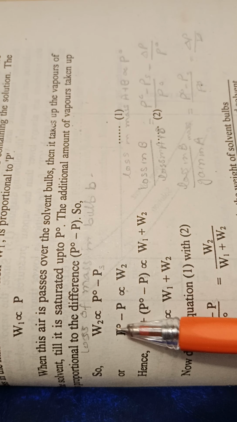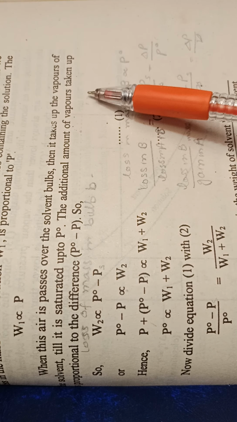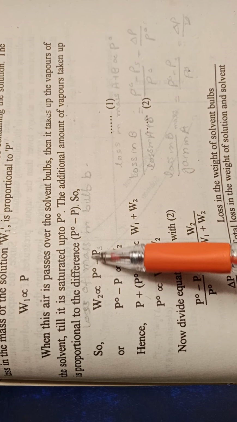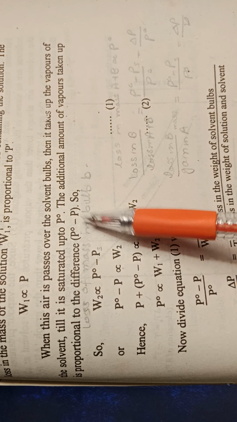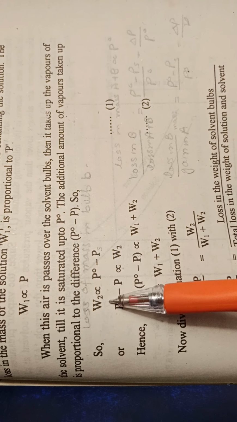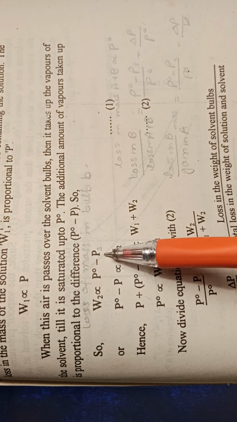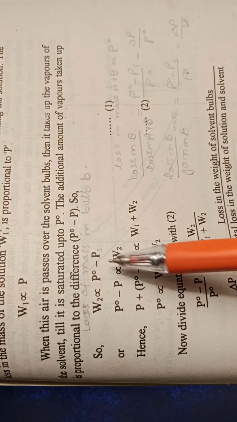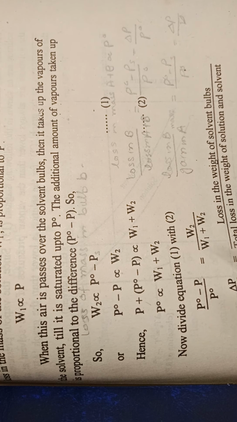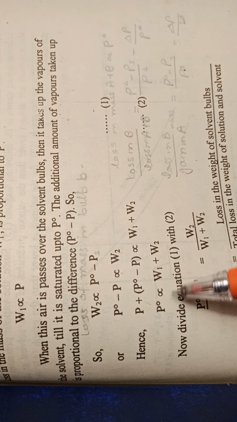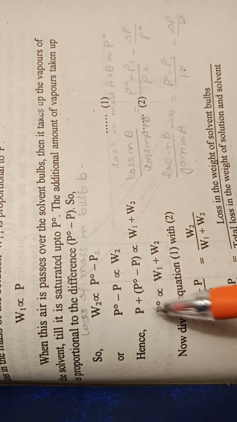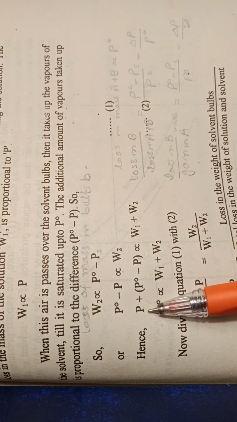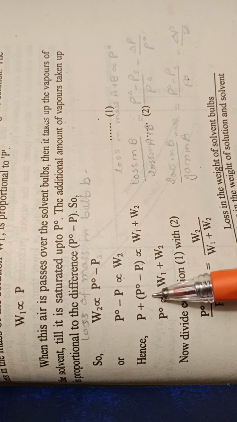For this case the additional amount of vapors taken up is proportional to the difference, that is P naught minus P. So W2 is proportional to P naught minus P, and as W1 is proportional to P, we can add these two equations together.